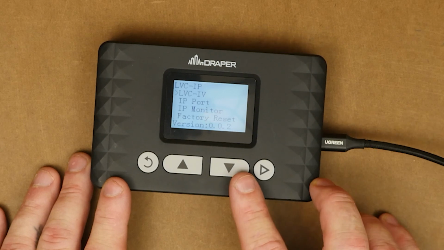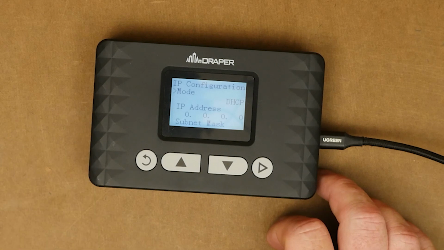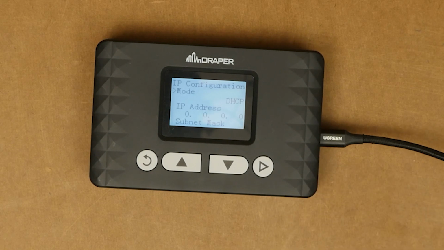My next option is my IP port. So we're going to navigate down here and select enter. By default, each LVC IP bridge is going to ship out as DHCP, meaning that it's going to obtain its IP information automatically from the network that it's going to be tied into. However, if you have specific IP information, or if you're building a dark network, we can change this to static.